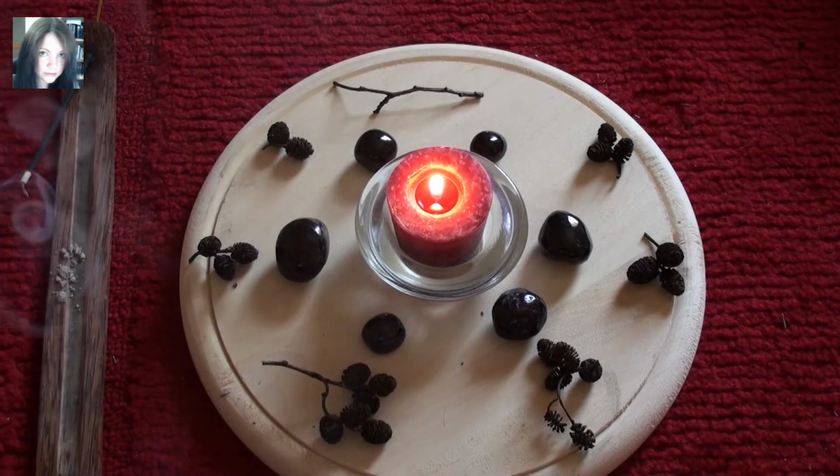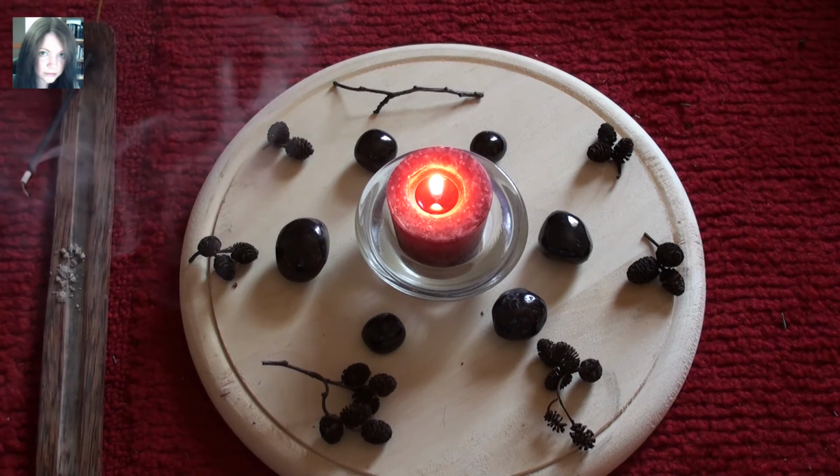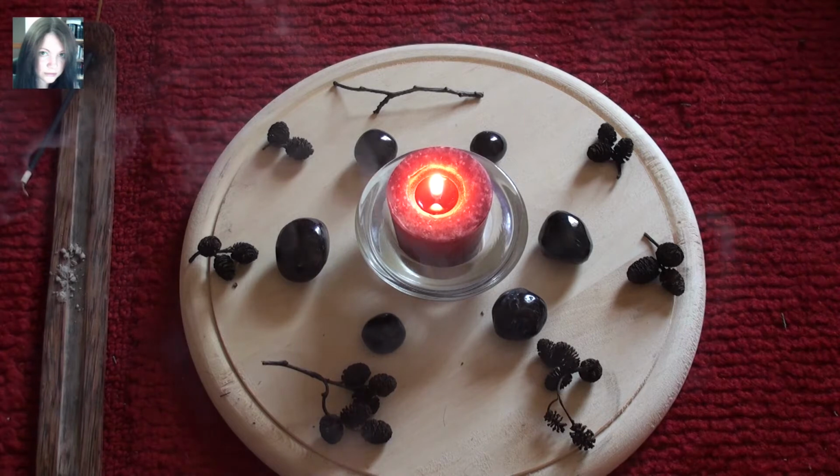Hello there guys, it's Joey, and this is going to be a guided meditation for connecting to the energy of the tree Alder or the Ogham Fearn.